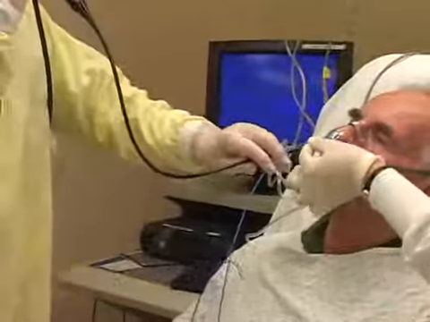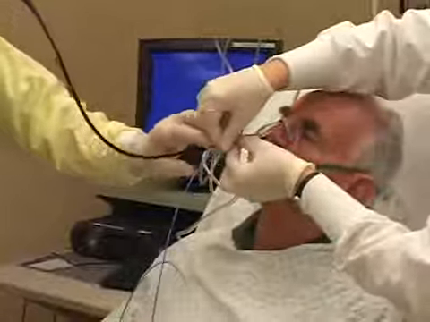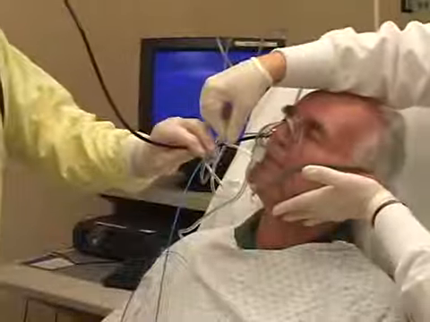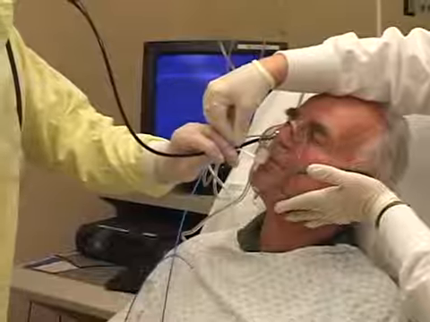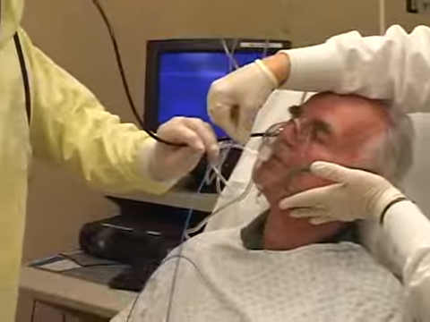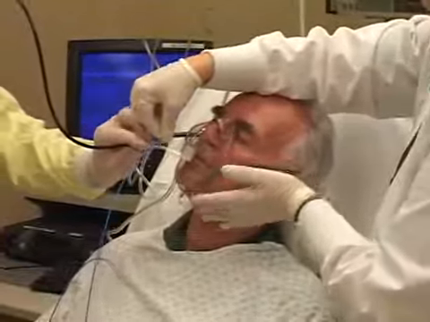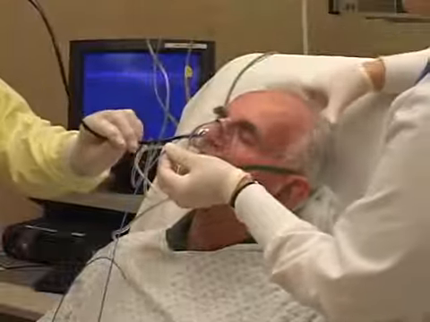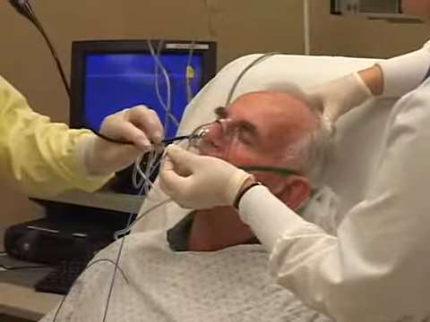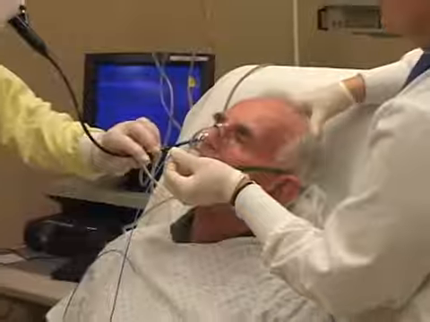The bronchoscope is then reinserted through the opposite nares and repositioned to visualize the lesion.